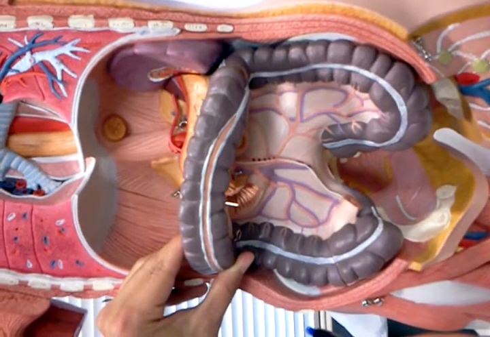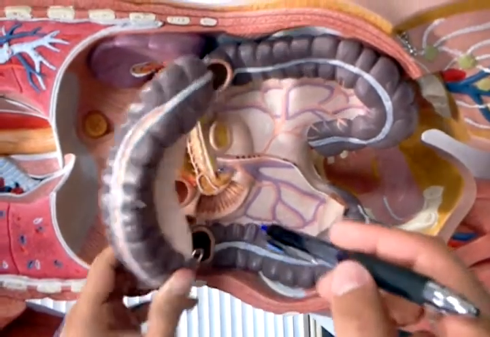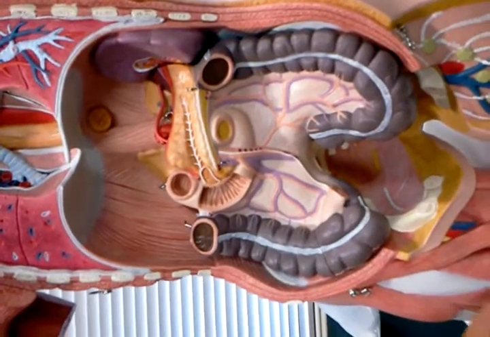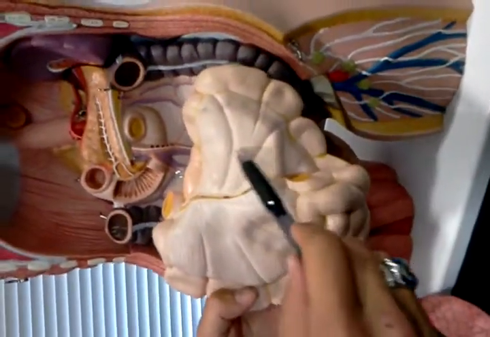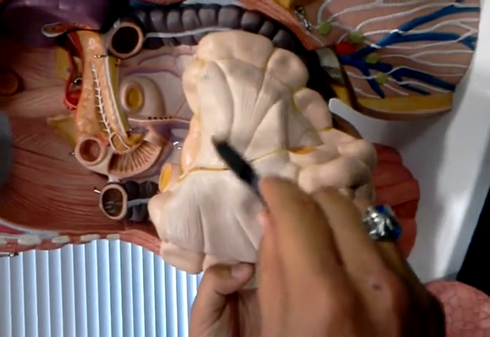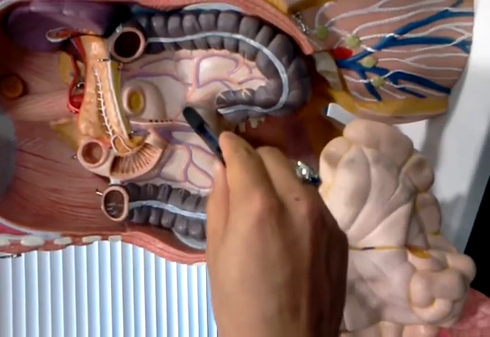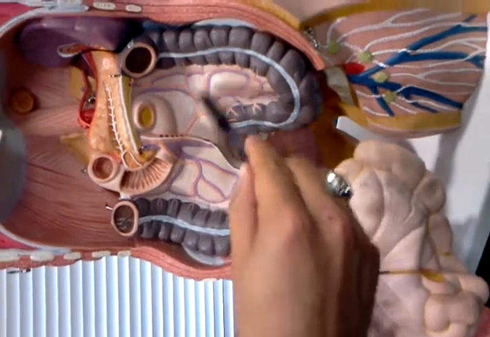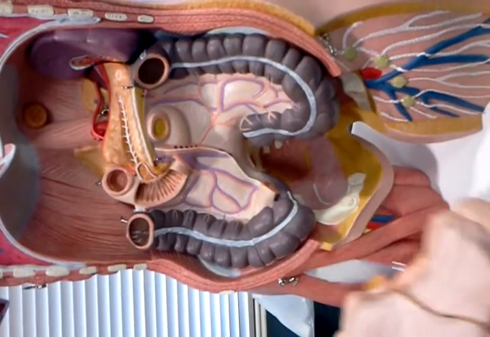Those are called appendices epiploicae. And then this sheath that holds the small intestine in is the mesentery, and for the large intestines, it's the mesocolon.